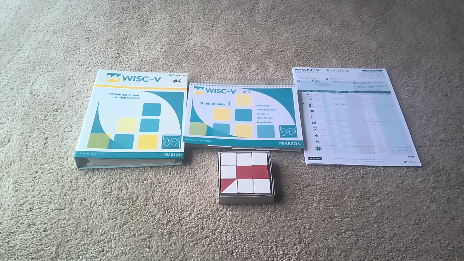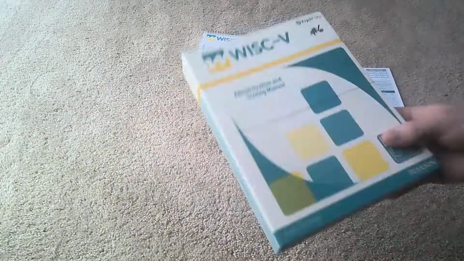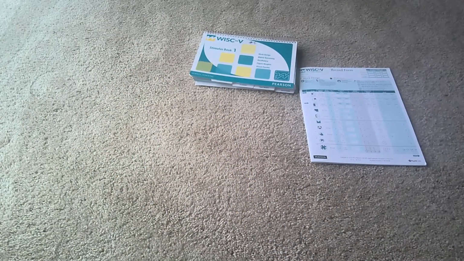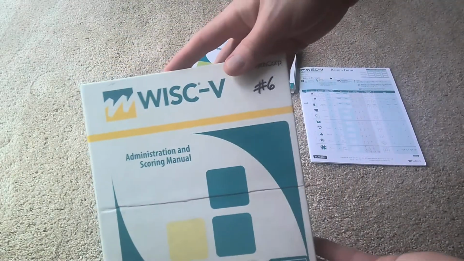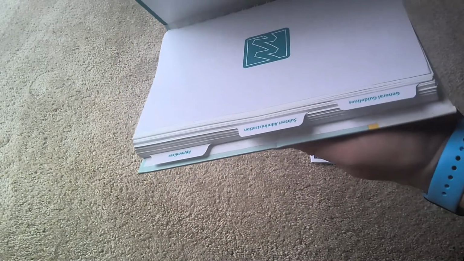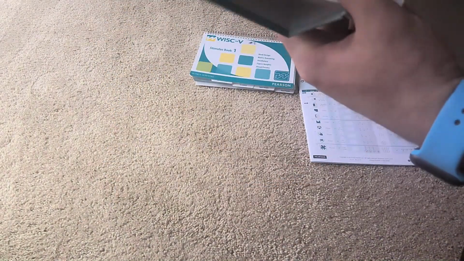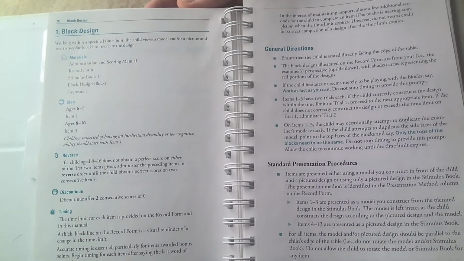In order to get started, we obviously need to go ahead and take a look at our administration and scoring manual. Now, this administration and scoring manual, just like the WISC version, has these convenient tabs located here on the inside. And the first one we're going to want to flip to is the one labeled Subtest Administration. So if we flip that open, besides our instructions here in the beginning, the very first page that we would flip to is the one labeled Block Design.